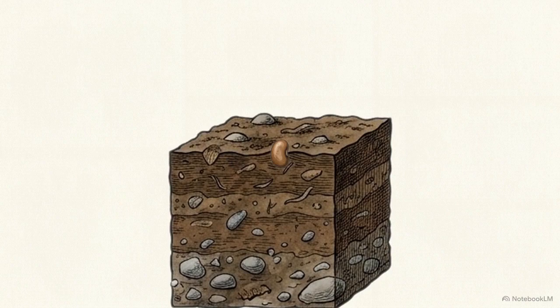The seed absorbs the water, physically swells in size, and eventually breaks its hard outer coat, cracking open to the soil. From that fracture, 2 distinct anatomical structures emerge, traveling in opposite directions. The radicle pushes straight down into the soil, while the plumule pushes straight up toward the surface.